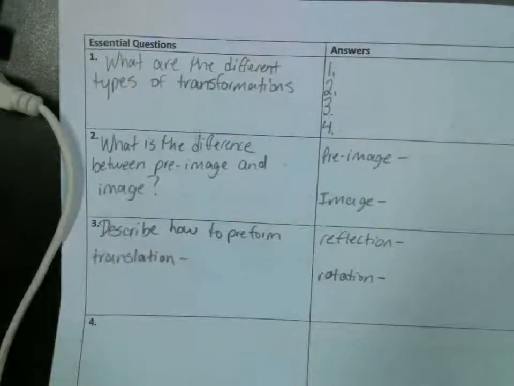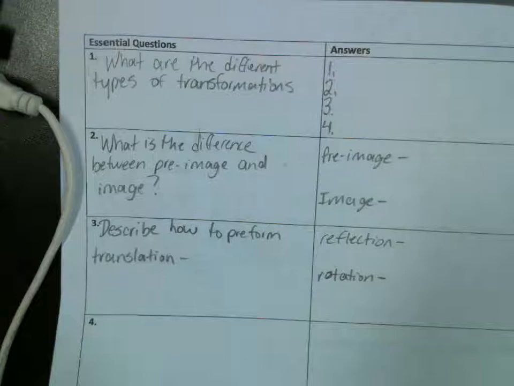Okay. How do you perform the following? We got translation. How do we perform a translation? When you translate, what does that mean that you're doing? You're sliding the object. Very good. You're going to slide it. You're either going to slide it to the left or to the right. That's X. Or you're going to slide it up, down, which is Y. So you're either going to slide it left, right, or up, down. Left, right, up, down. And we're talking about translation. So that means you're either going to add or subtract from the X or the Y. This is where you're adding or subtracting.